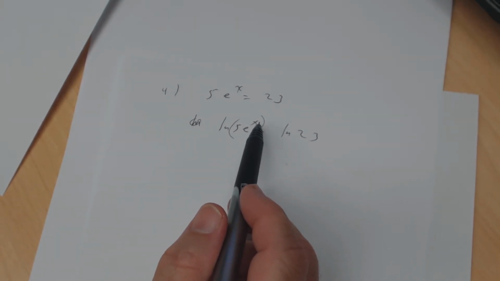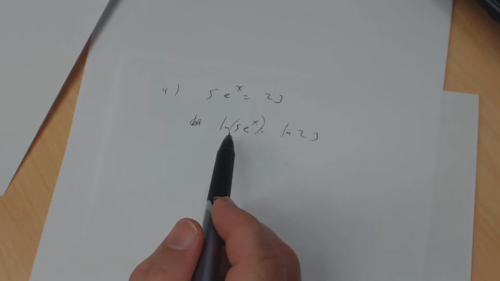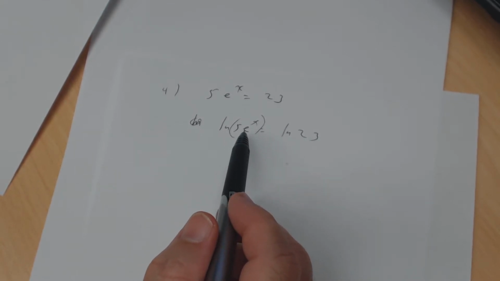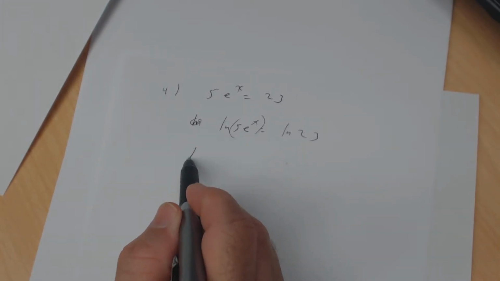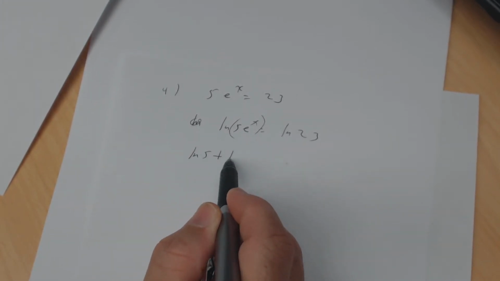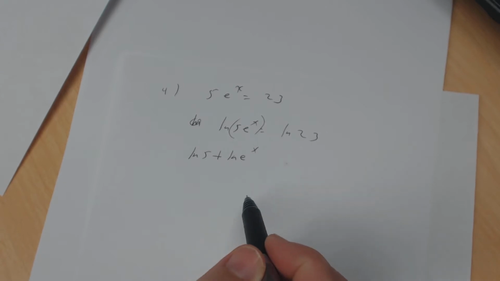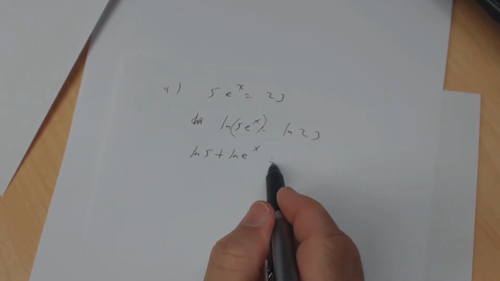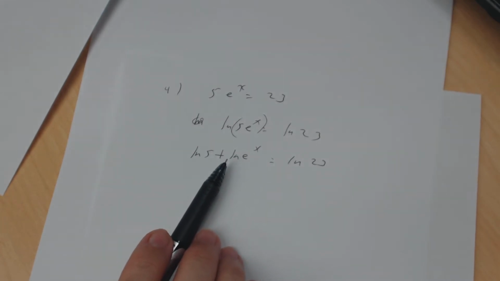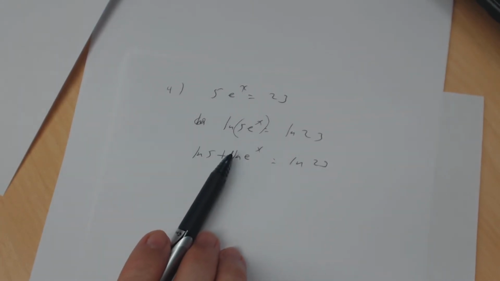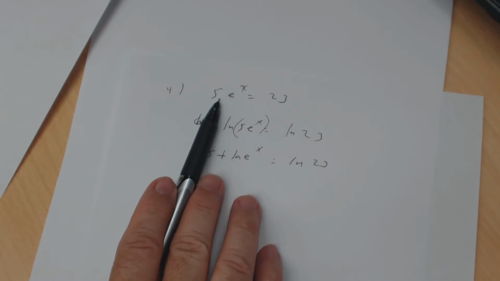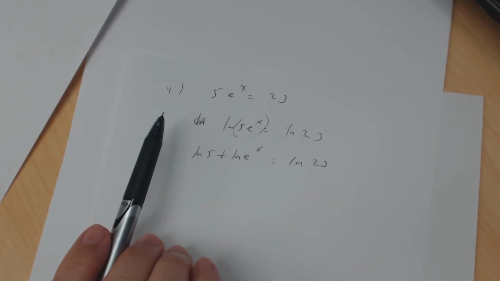So remember our discussion when we did this in a previous lesson. I have the power rule and also the product rule. Which one must I use? I must use the product rule first. So this becomes the natural log of 5 plus the natural log of e to the x, and that's going to equal the natural log of 23. So notice how much more challenging this becomes if you do not divide both sides by 5 first.